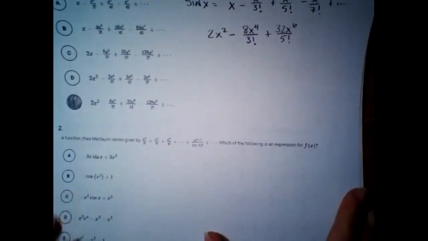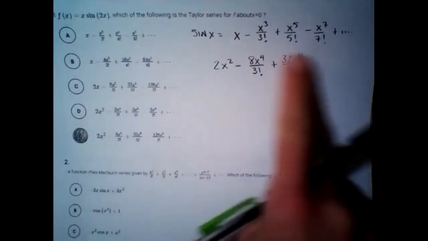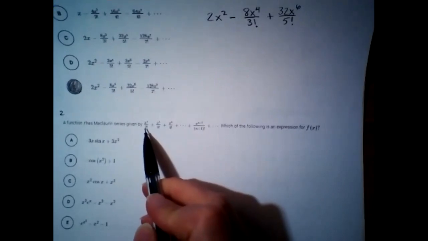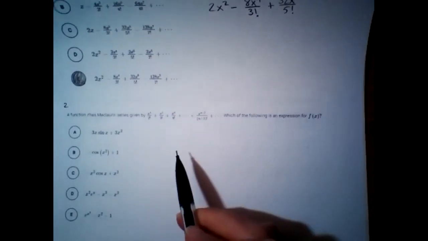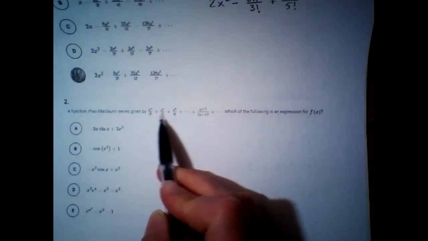All right, so this one's kind of backwards. Instead of being given the transformed function, we're given the terms in it, and then we have to figure out which function it is. So when I'm looking at the denominators here, I see 2 factorial, 3 factorial, 4 factorial. So it's not going to be sine or cosine. E to the x is the one that has all of them.